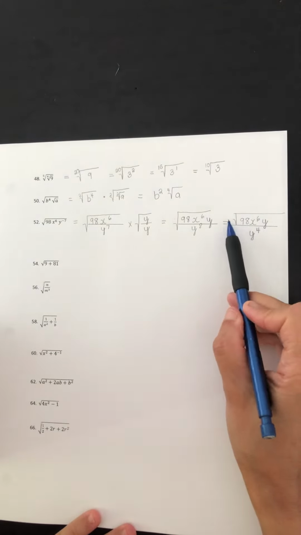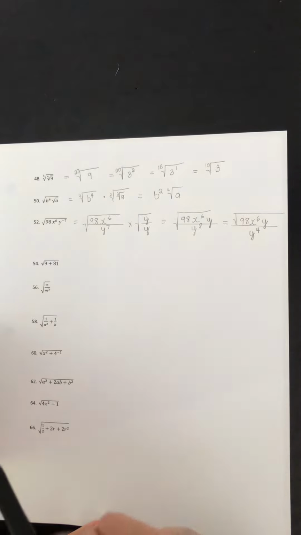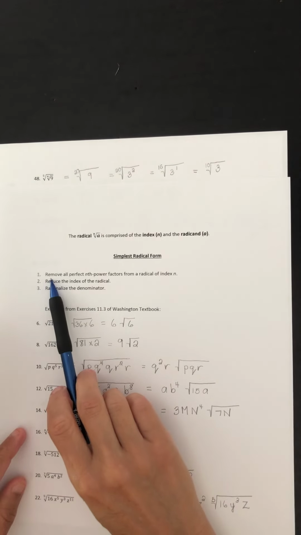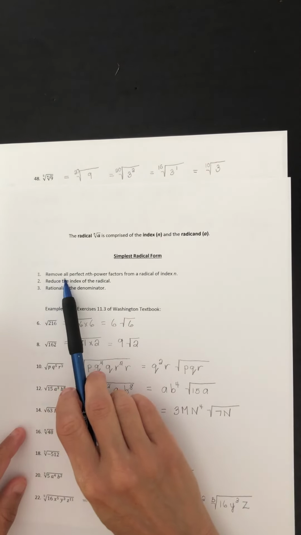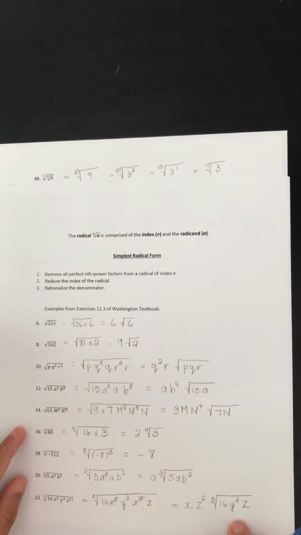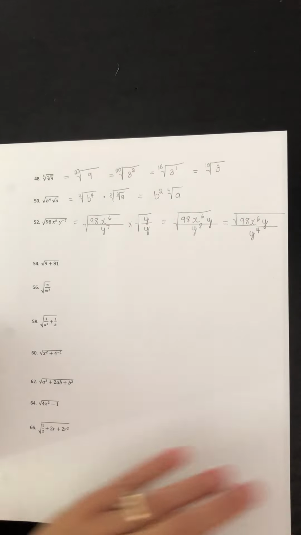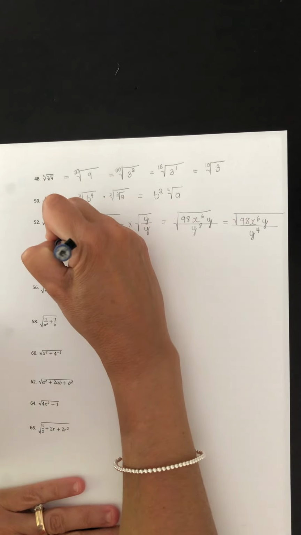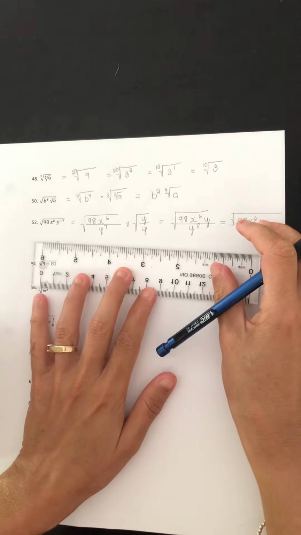we certainly can reduce this top radical using our very first rule. So we have an index of 2, so we're going to remove all perfect square factors. All perfect square factors. So focusing on that 98.